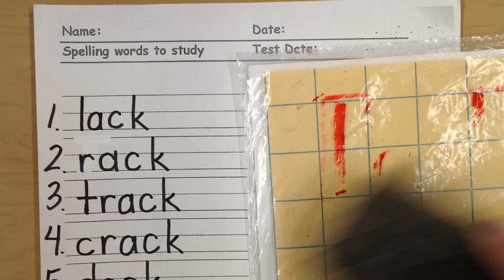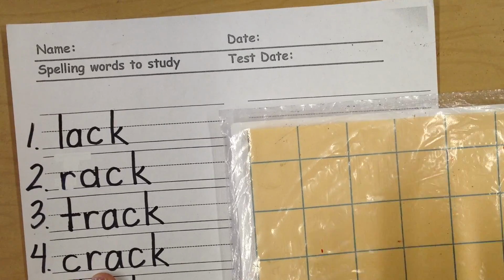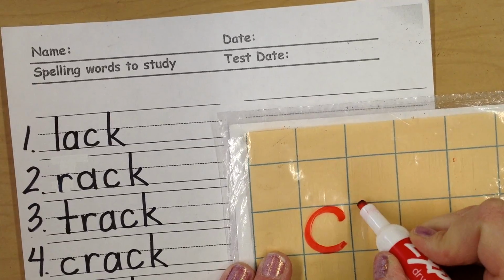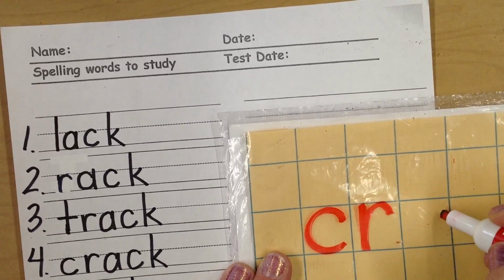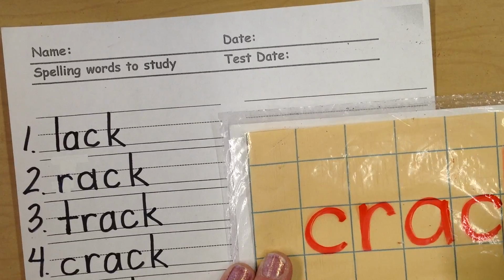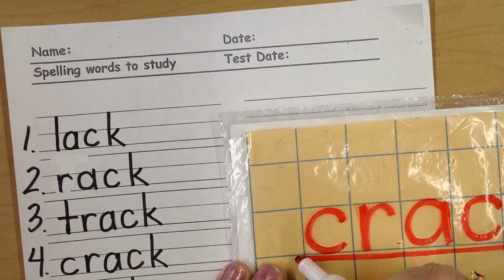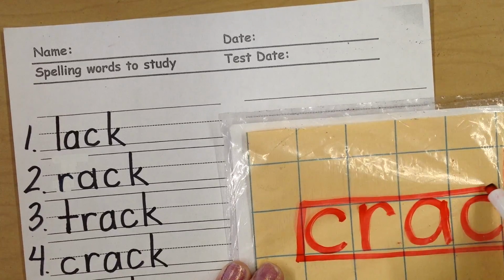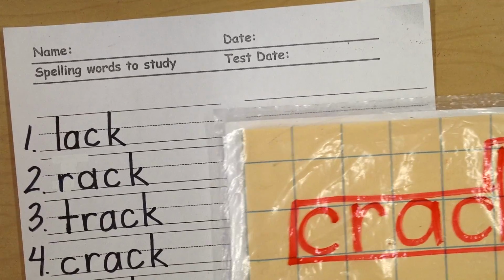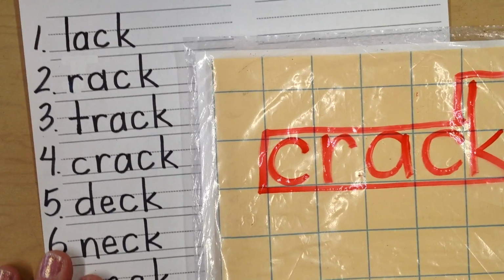So let's go on to the next word, the word crack. So C-R. Again, these letters are all the same size. I have a lowercase c and an R for a blend, cur, the vowel a, k, and then that tall K with that short sound. And you can start boxing by going under, whatever is easiest for you to go around your letters. You just want to make sure you go up and around that tall one. Oops, let me scoot it over, sorry. There you go, crack.